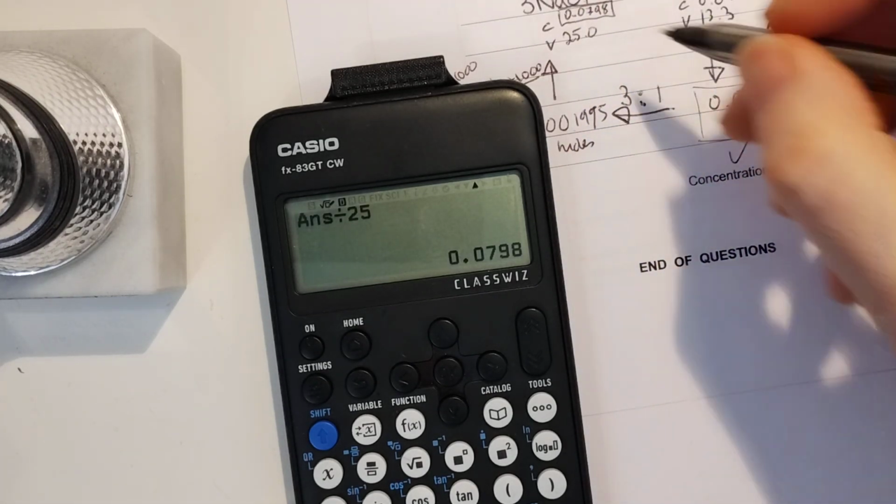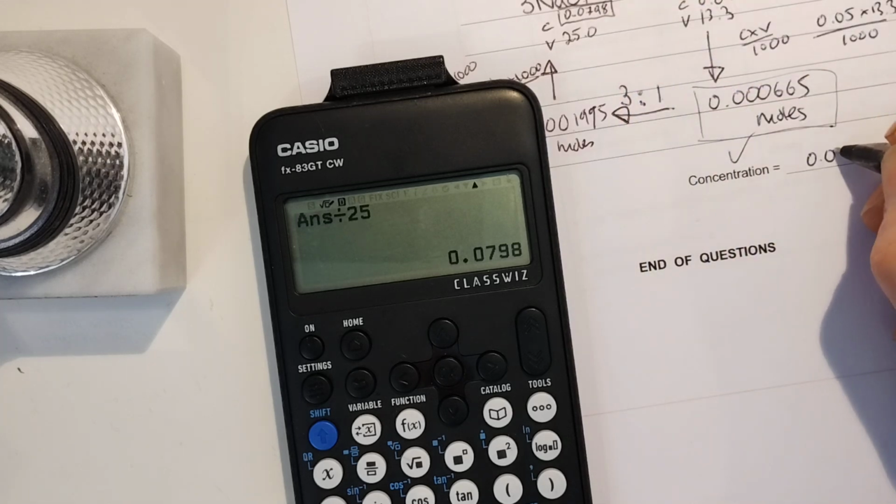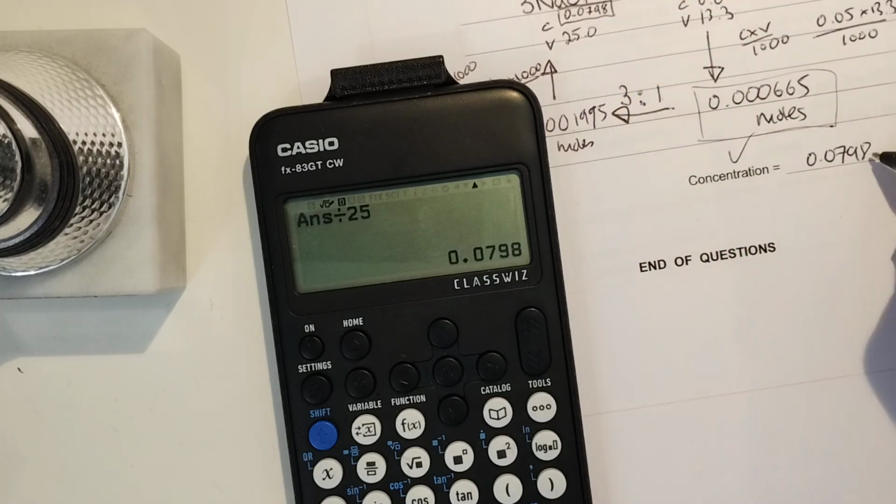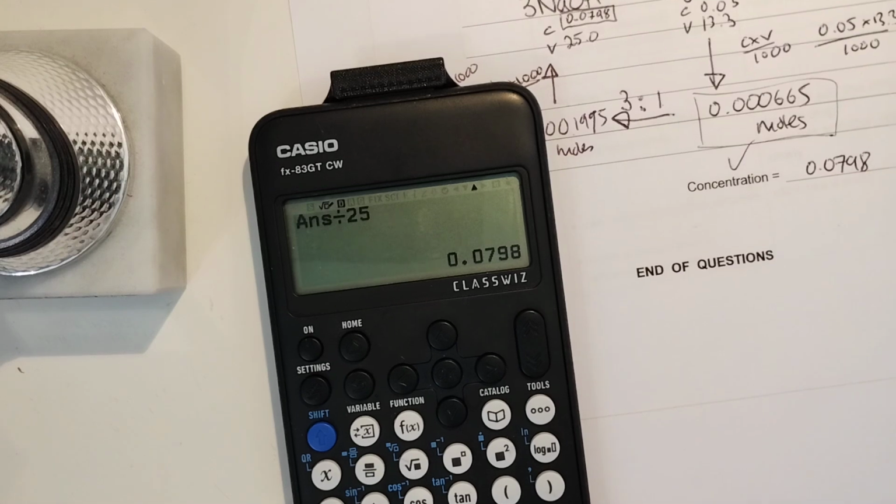Concentration is there, so I'm going to write it on the line, 0.0798 moles per decimeter cubed. Make that clear for the examiner.